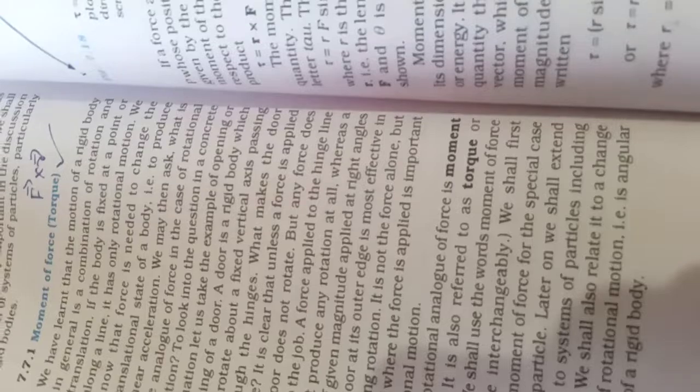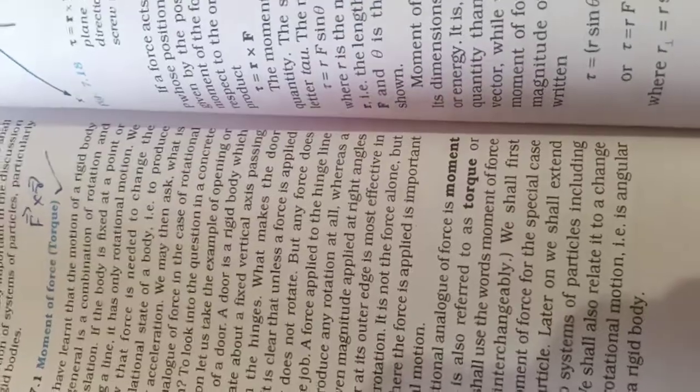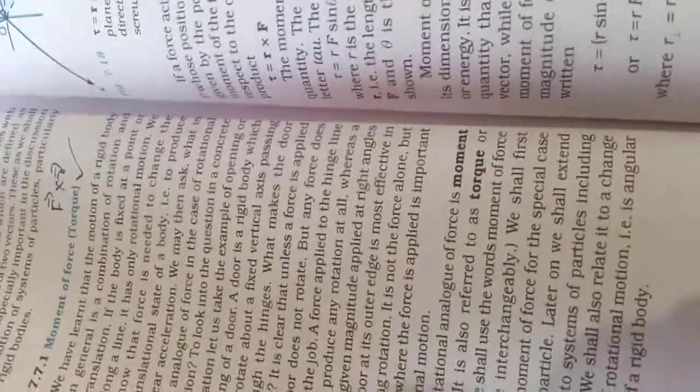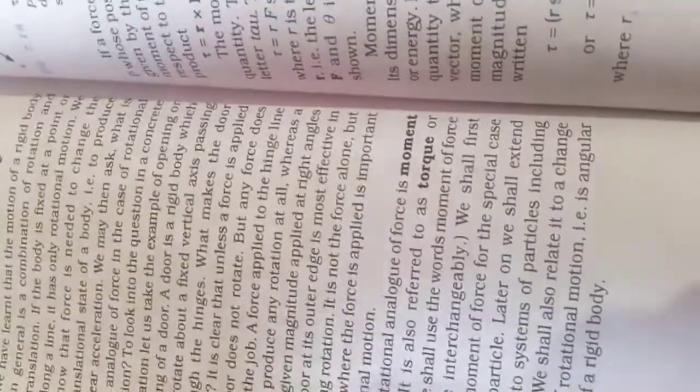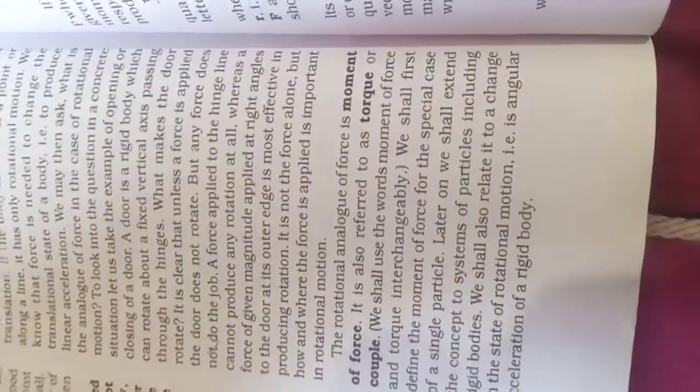It is not the force alone, but how and where the force is applied that is important in rotational motion.